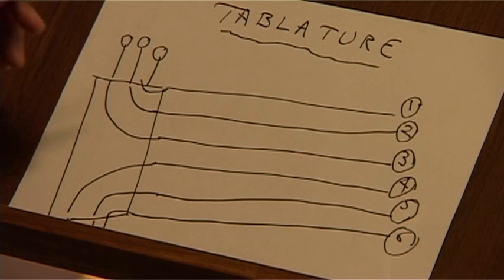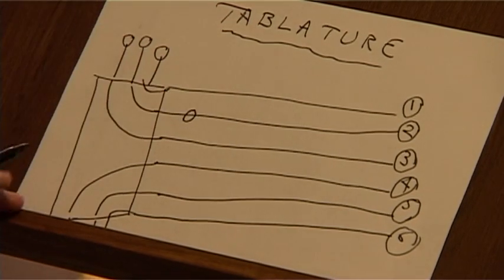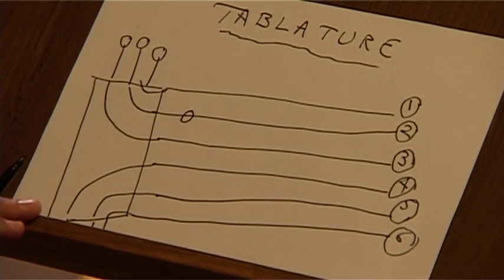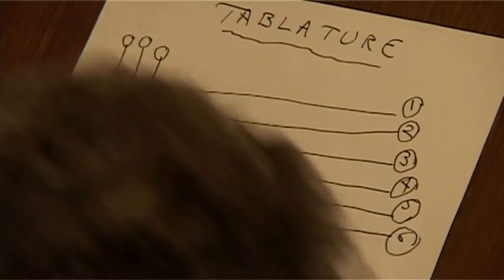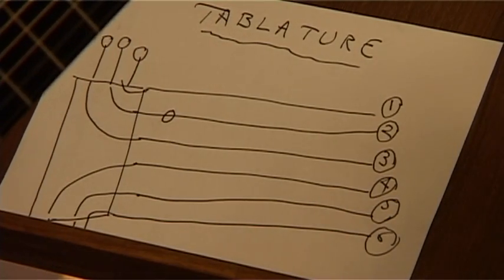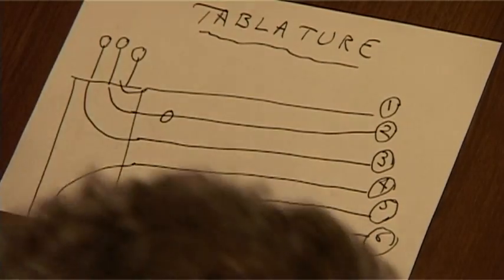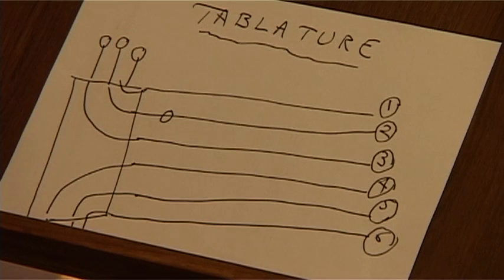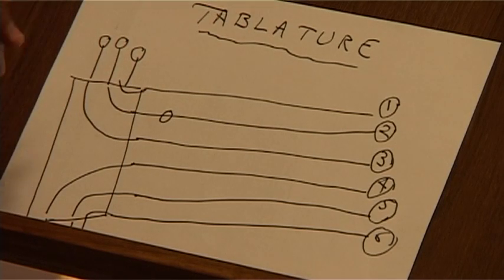When you have a 0 on a line, like this, that means you play the open string. So this means the second string open. It sounds like this. You don't have to play it, I've just shown you. So, second string open. When you write a number on the line, it means you play that fret.